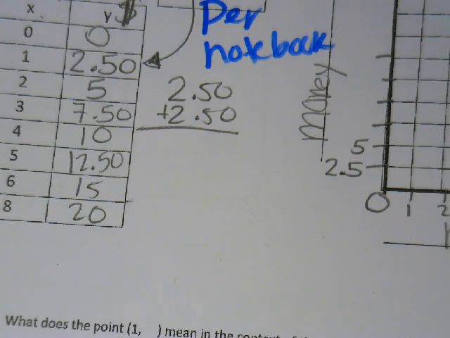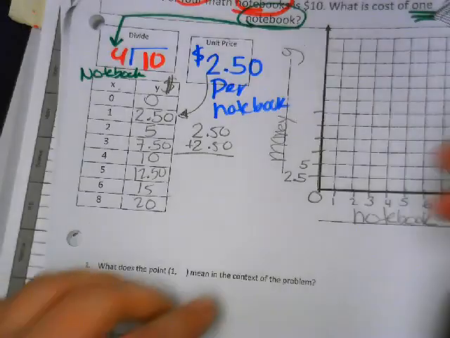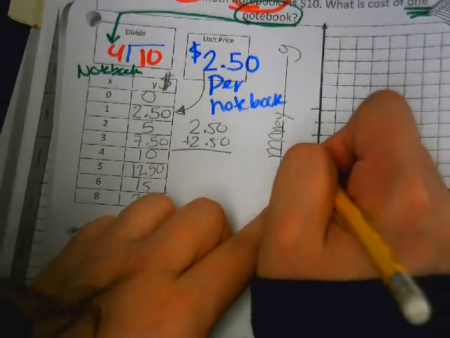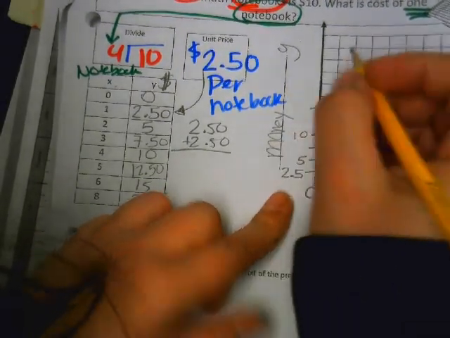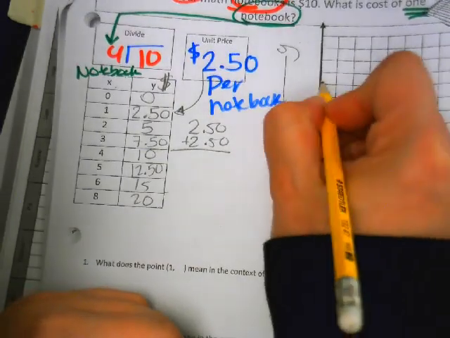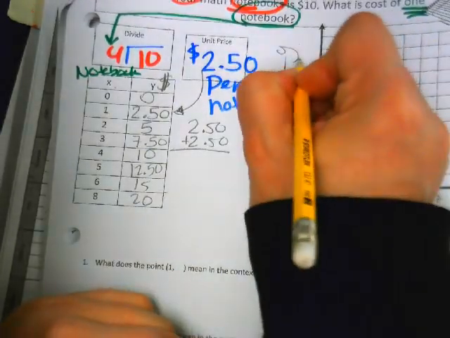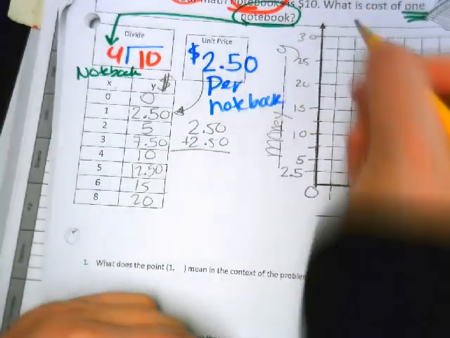Does it go to 30? No, it goes to 28. I got my final one was 30. You got 30? I got 28. But how do you get 28? It's 30. Yeah, it would be 30.